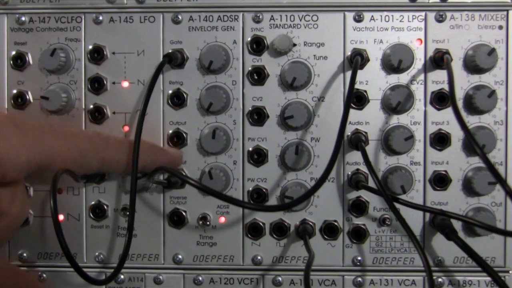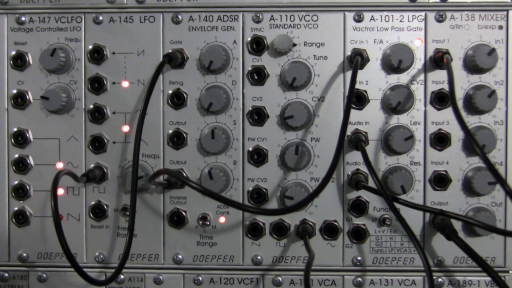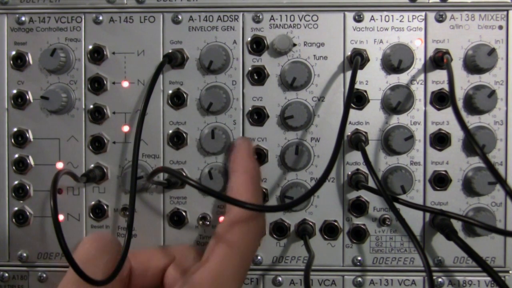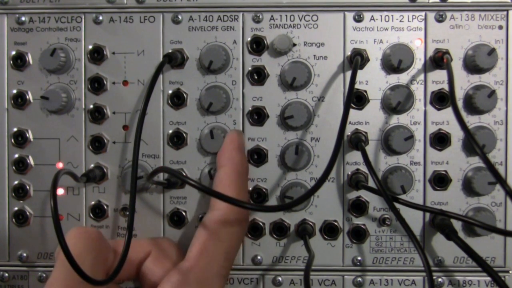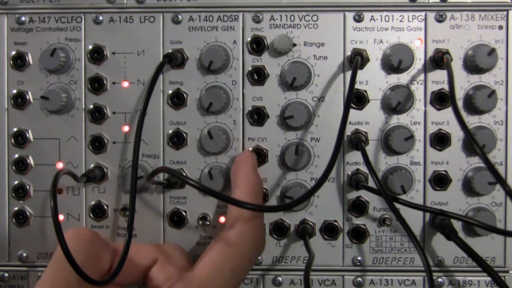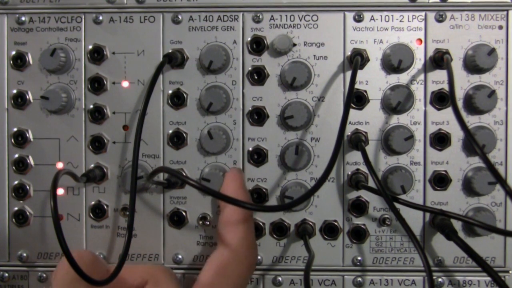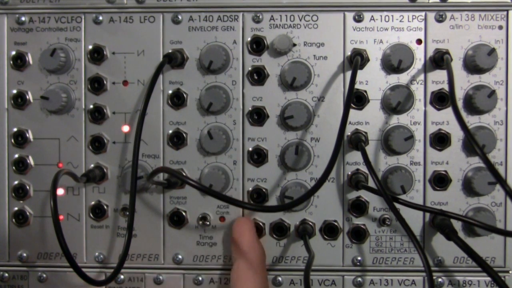So even by using only 2 of the stages in the envelope, I can get some fairly interesting sounds. Definitely a different flavor than I had before, where I was actually using all 4. And it is similar to having a kind of a sustained kick. But with a shorter release, of course, you get that kind of abrupt cutoff.